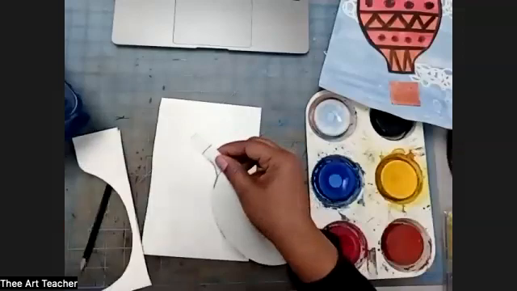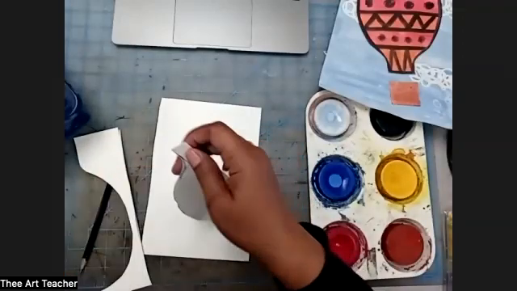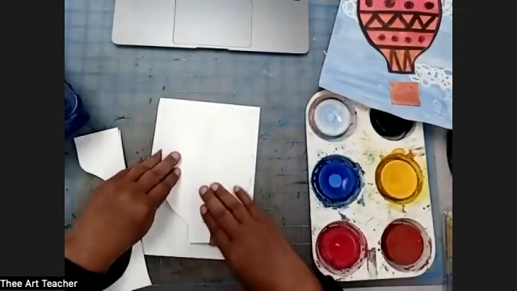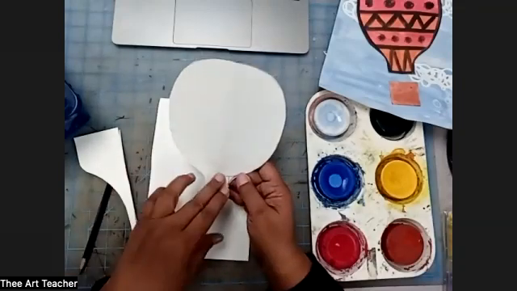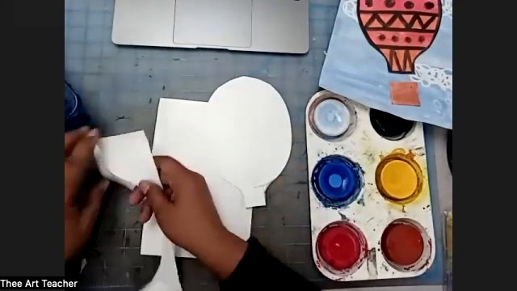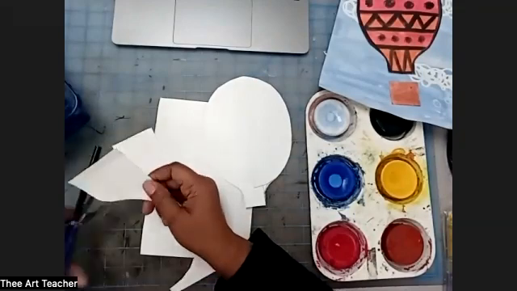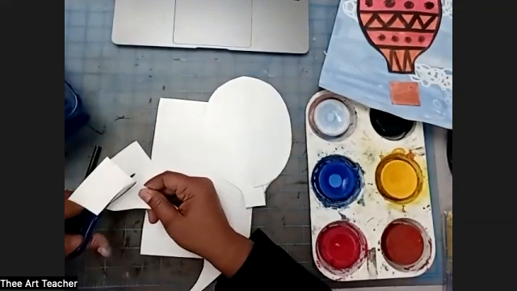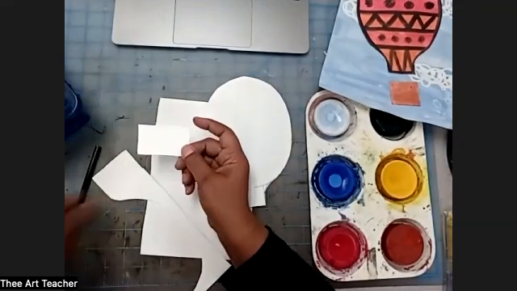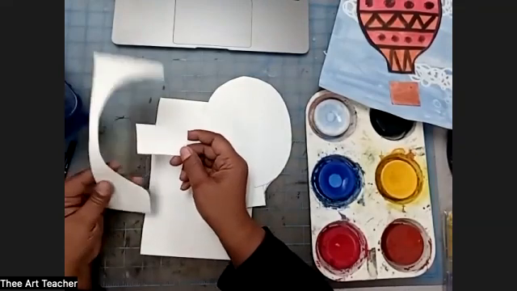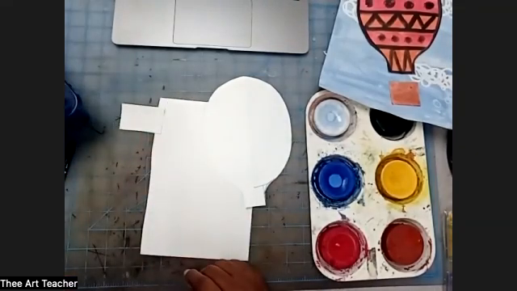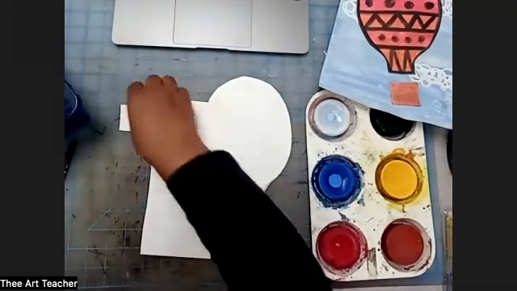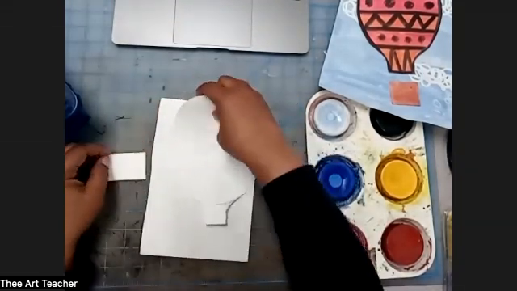And then I'm going to cut this piece off right here for my hot air balloon. I made the hot air balloon. And this little piece right here that's left over, I'm just going to cut a piece off of it. That's going to be my basket. So now I can put these scraps in my scrap bag. And I have my balloon pieces here.